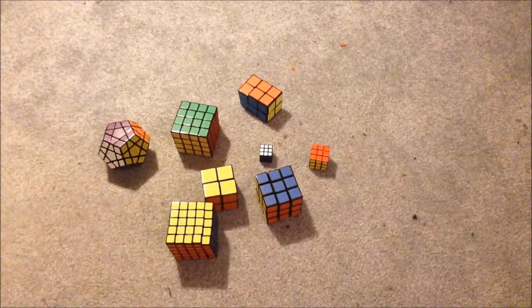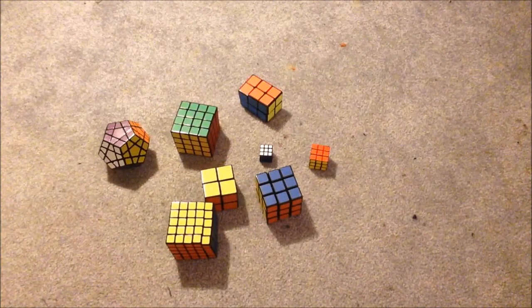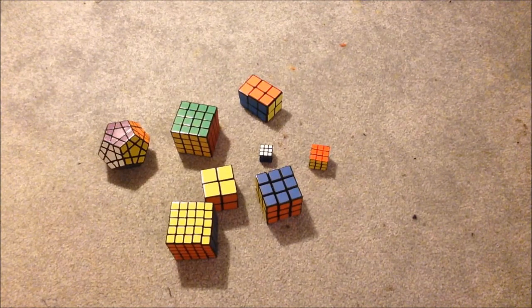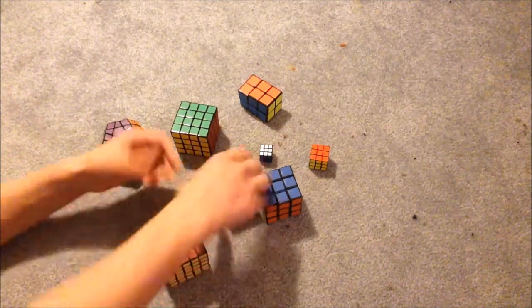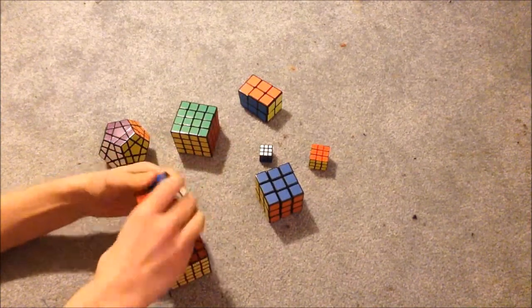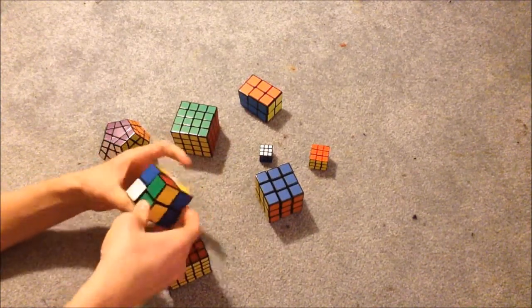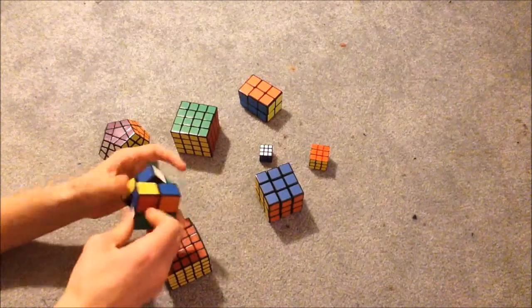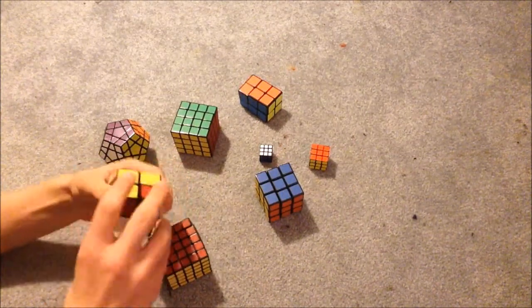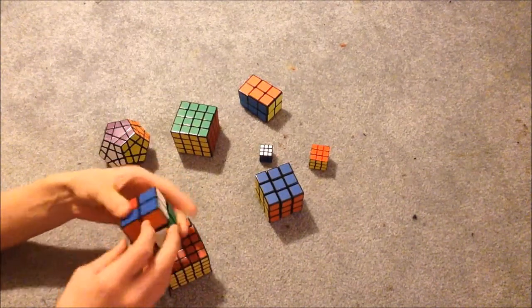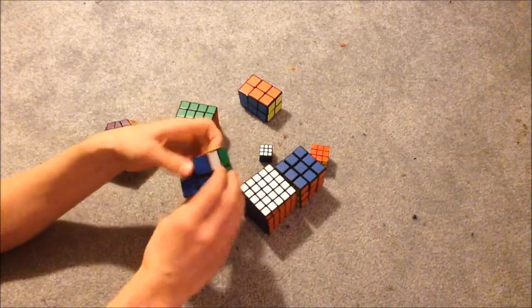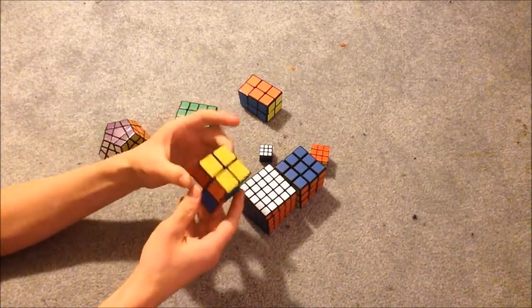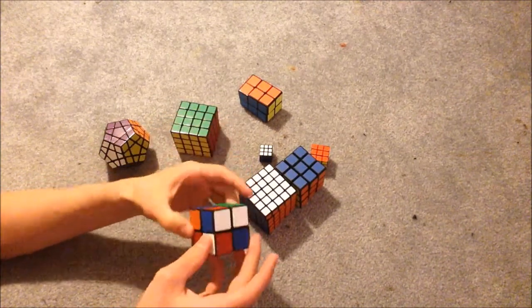It's really useful to know a corner flipping algorithm, because say you're solving the 2x2 and say you're here. Yeah, you could just go like this and put it in. That's how I used to solve things.